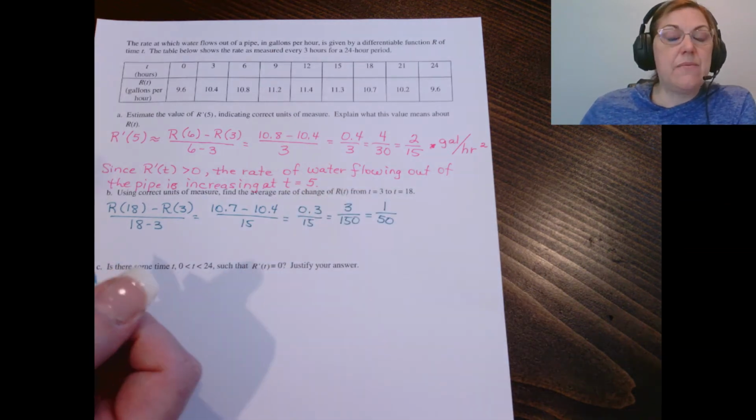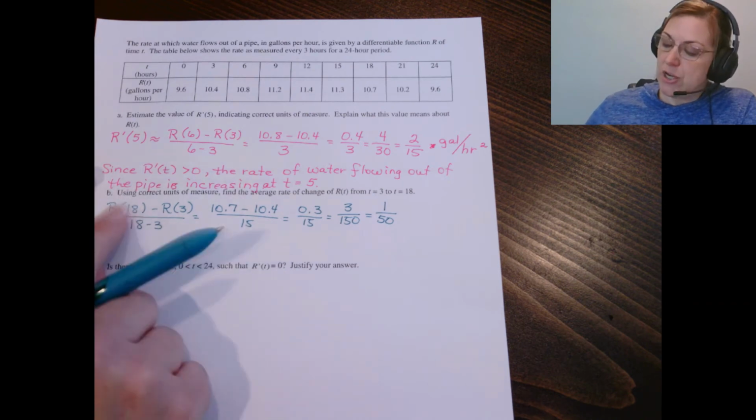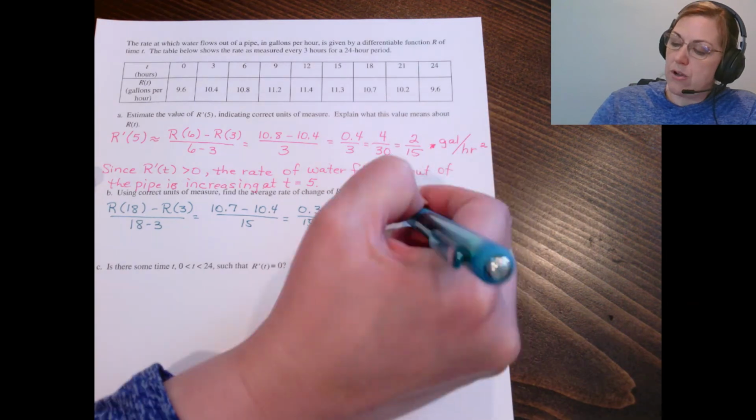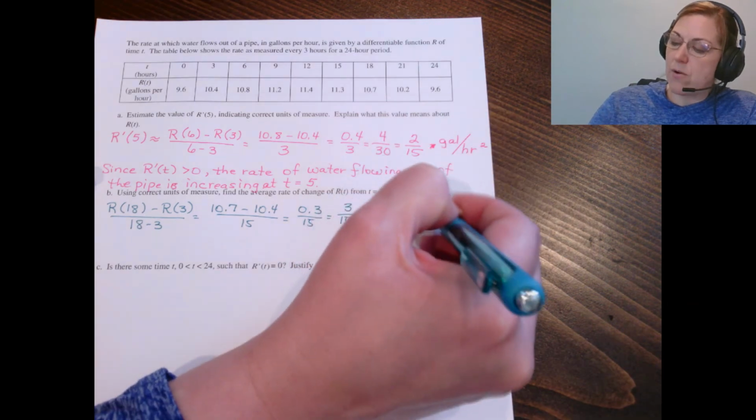And again, they wanted correct units of measure. So this is gallons per hour over hours, or gallons per hour squared.